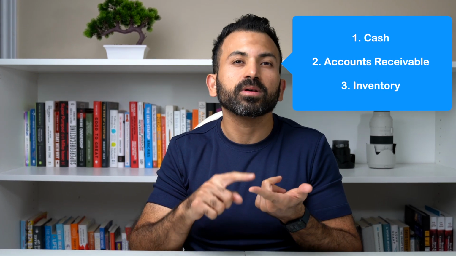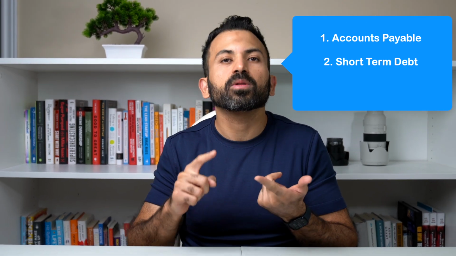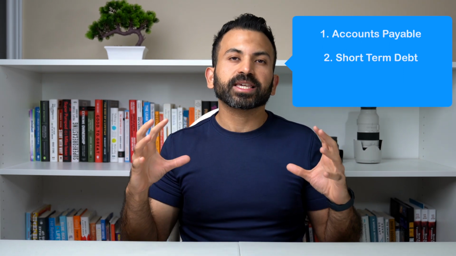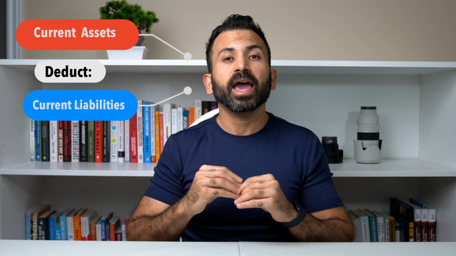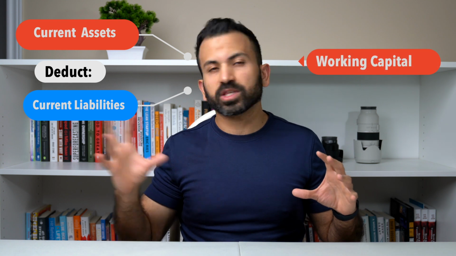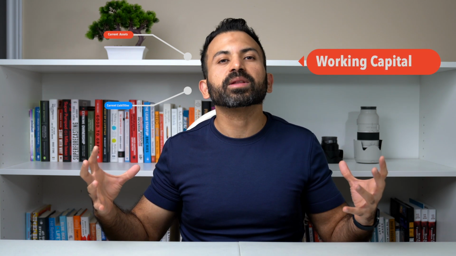What are current assets? Current assets are things like cash, accounts receivable, inventory, everything that is considered current assets on a company's balance sheet. What are current liabilities? There are things like accounts payable and short-term debt. In order to calculate working capital, what you need to do is basically add up a company's current assets, and then you deduct current liabilities, and the resulting number, whether it's positive or negative, should be the company's working capital.